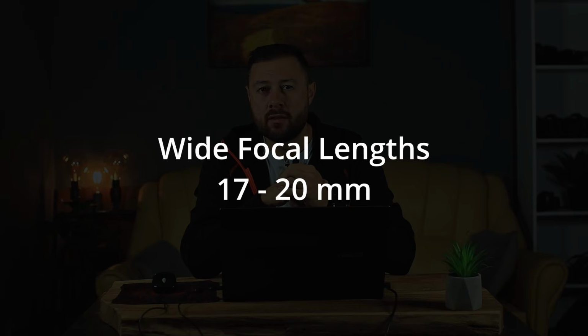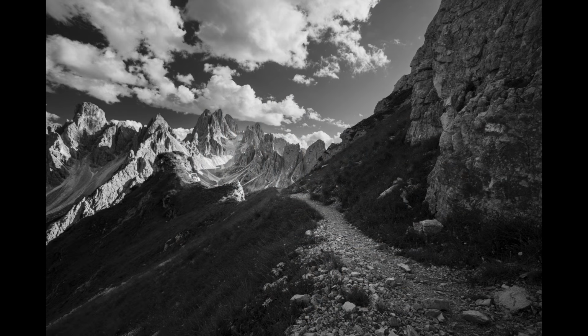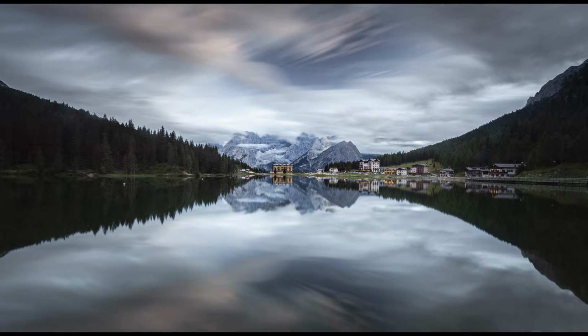Now, I will start with the range of 17 to 20 millimeter lens. I think for me it's the widest focal length that I use. You have to understand that using such a wide focal length, it's not a beginner-friendly lens or focal length to use. The simple reason is because when you have that focal length, everything is going to be in your shot.